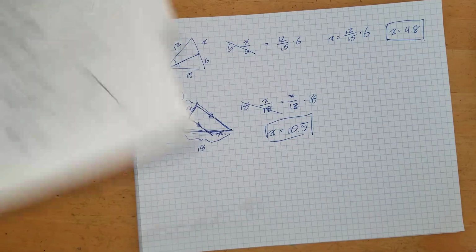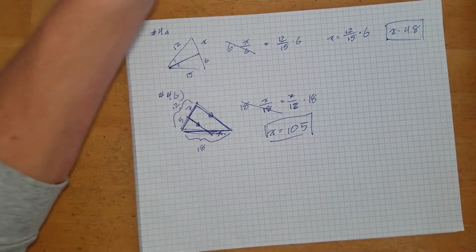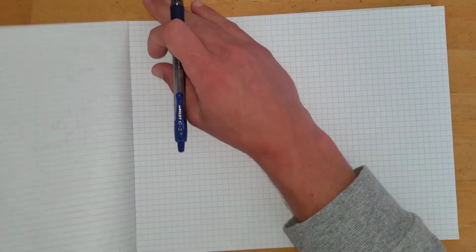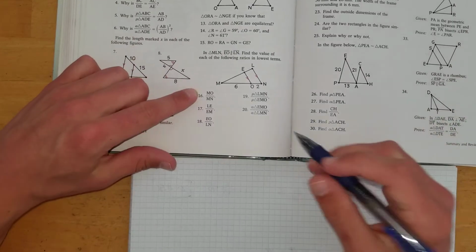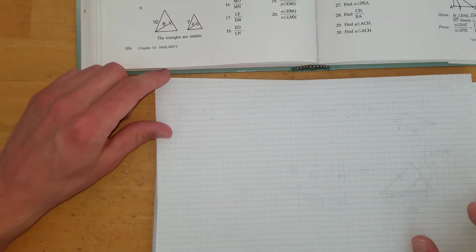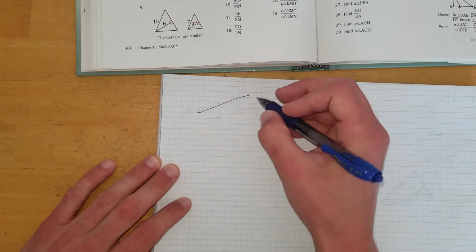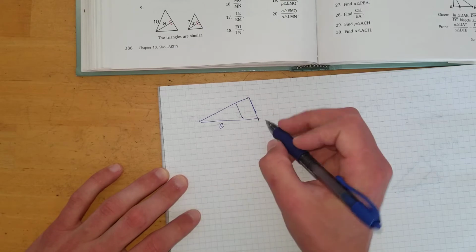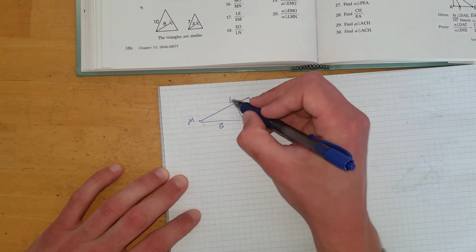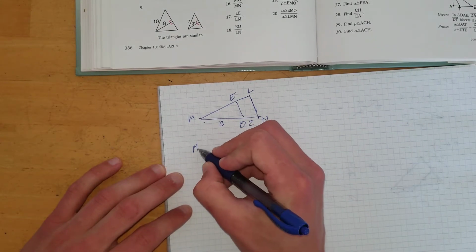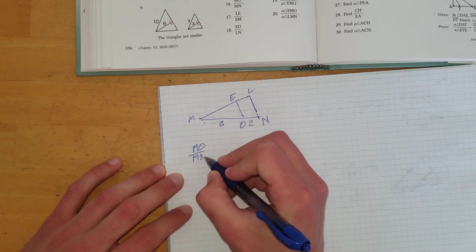Let us move quickly to stuff from the chapter 10 review. So we're looking at 16 through 20 right here, and we're using this triangle here. Write this down. Okay, so the first question is, what is the simplest form of MO and MN?